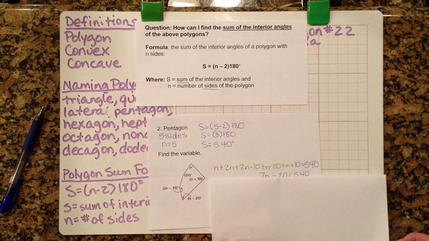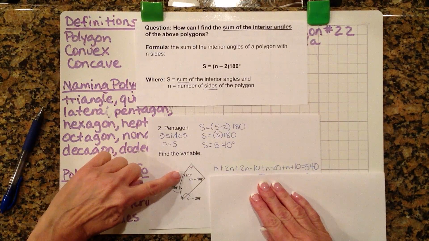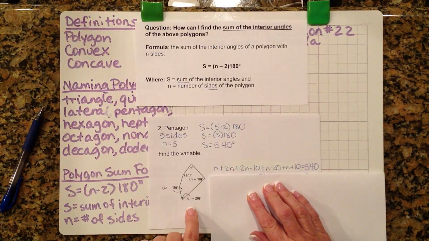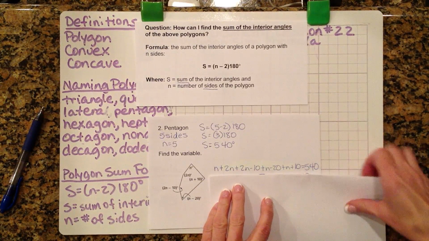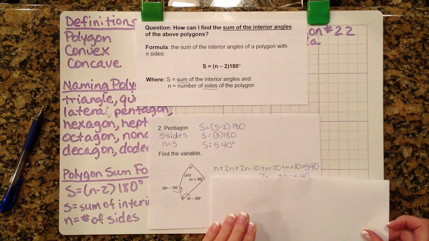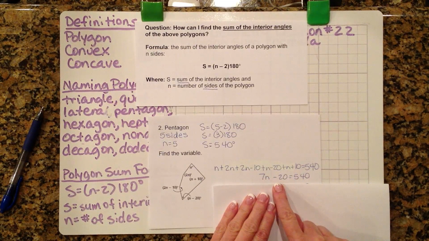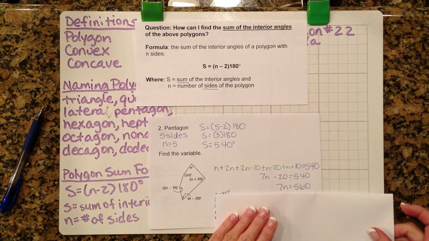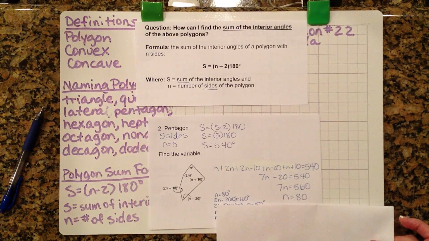It's not real pretty, but we're just looking at a figure, a polygon with 5 sides. If you notice, I'm making a math sentence. I have n, 2n, 2n minus 10, n minus 20, and n plus 10. Okay, now that's a lot of n's to keep up with. Make sure you account for every angle there. If I add up the n's, I get 7n, and then I've got 10 minus 20 and that equals 540. Finish your algebra. 7n equals 560, and then n is 80. Okay, so n is 80.